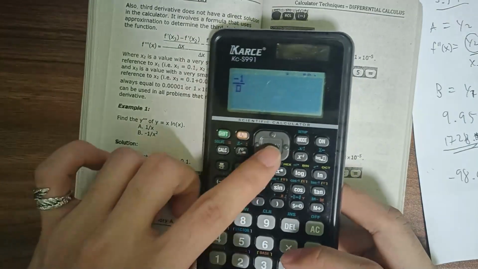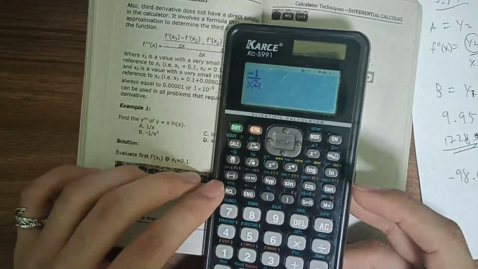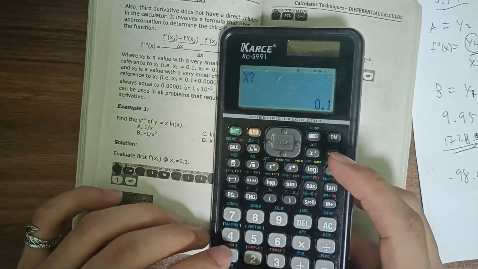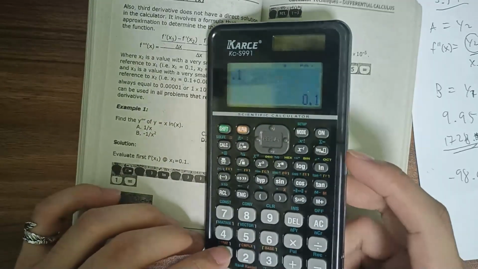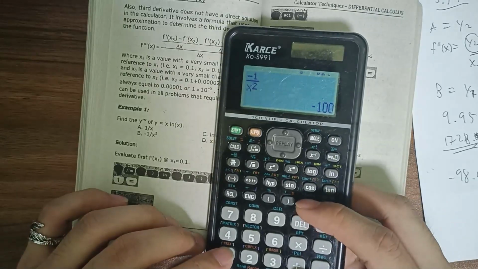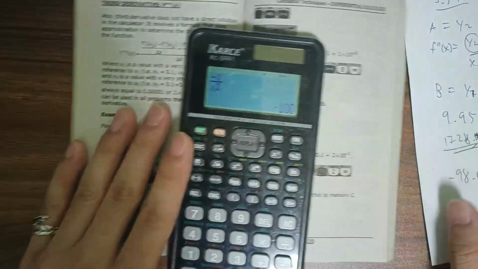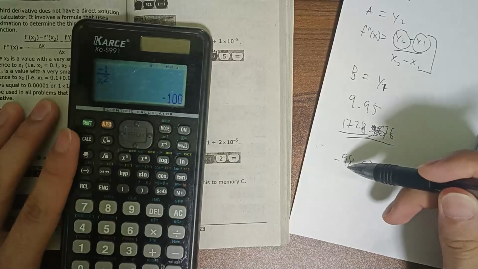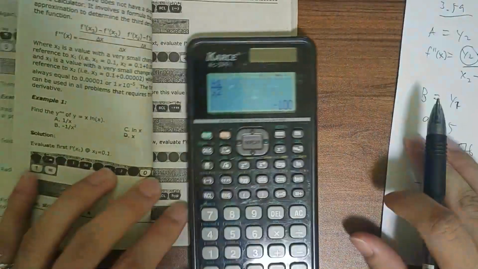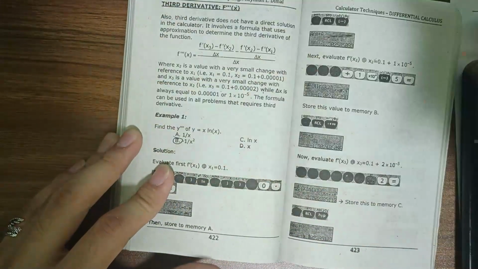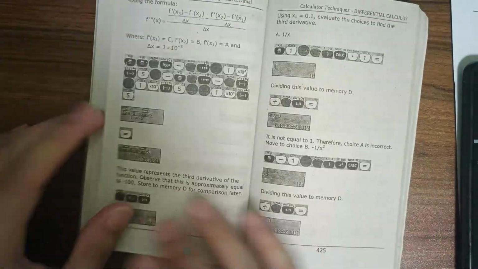Negative 1 over x squared. Okay, calc, our increment 0.1, assuming value 0.1. So that will be negative 100. Negative 100 is very close to negative 98. Therefore, our answer will be B. Next problem.